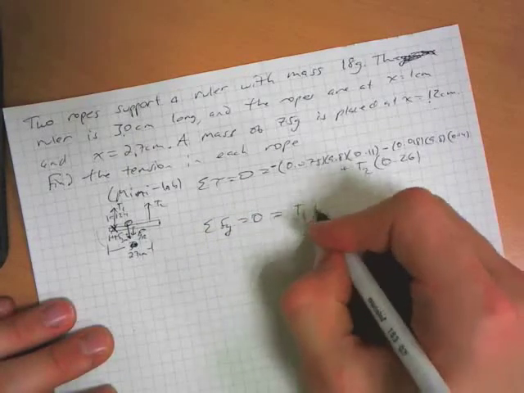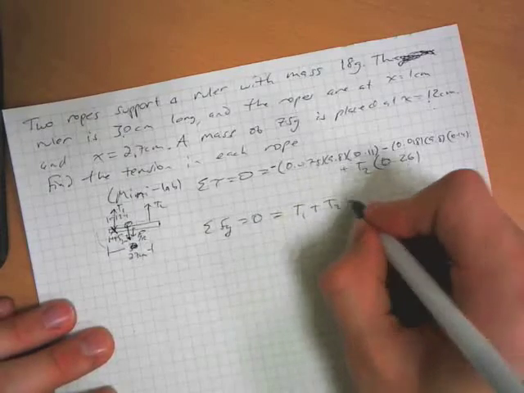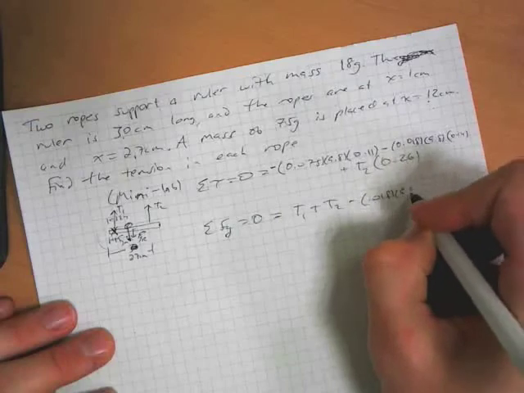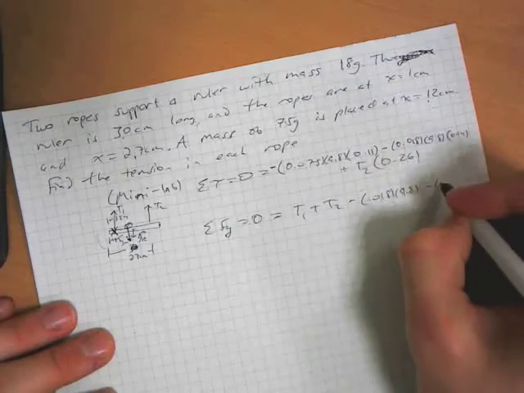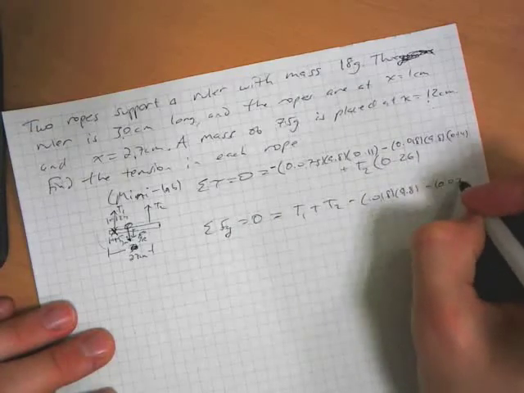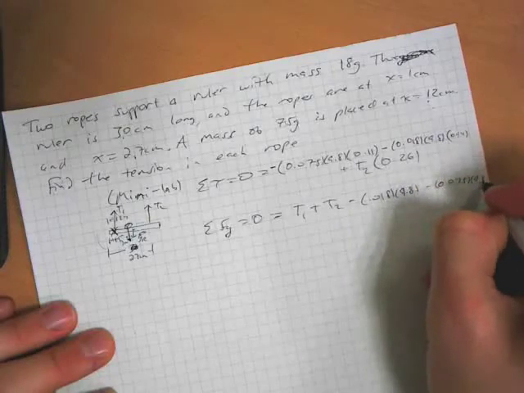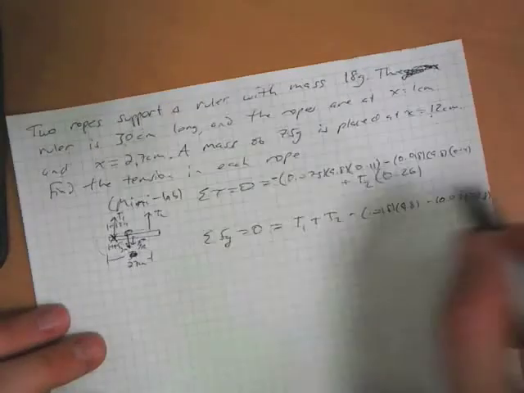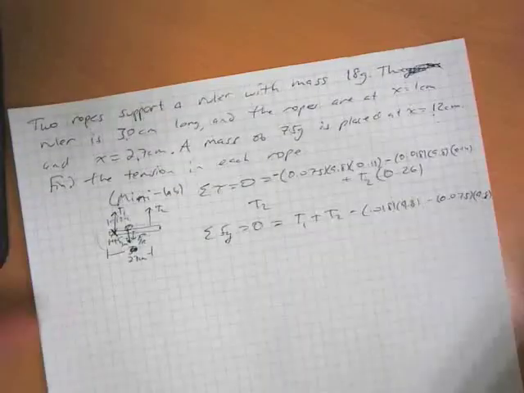We have T1 plus T2 minus the ruler's weight minus the mass's weight. And that'll enable us to calculate what these values should be.